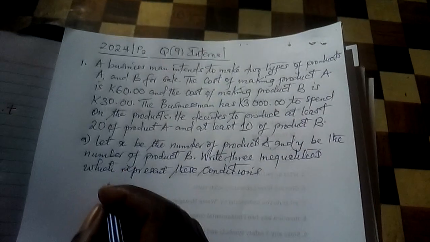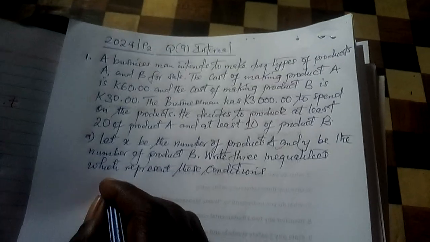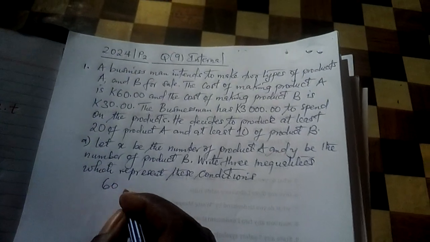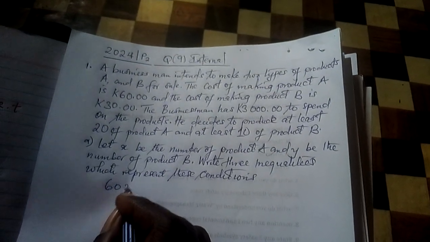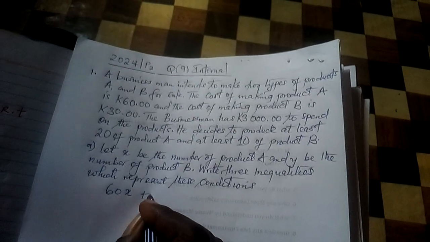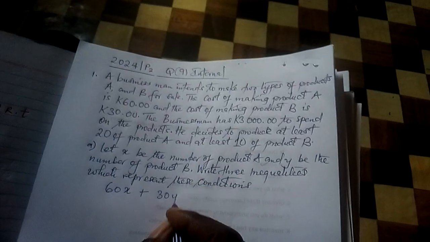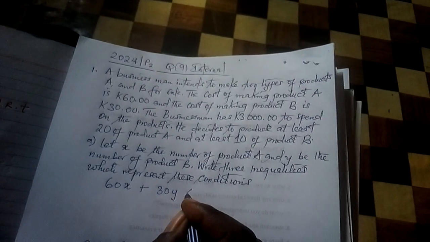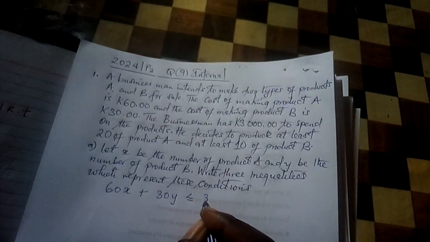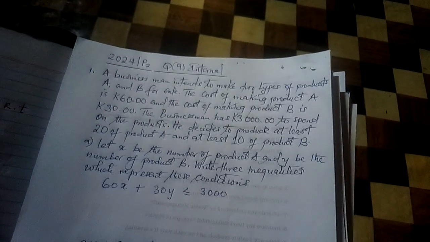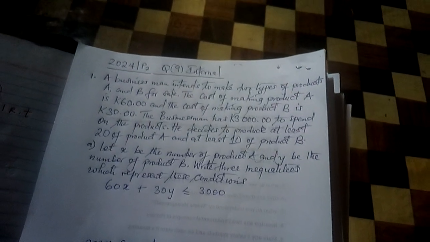So he has 60 of product A, which is X, plus 30 of product B, which is Y. It should not exceed 3,000. This is what it means.